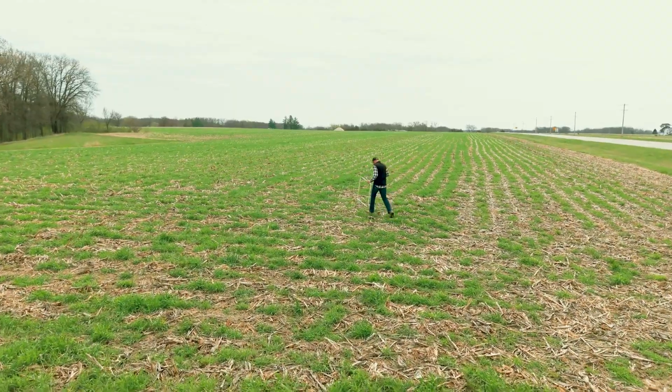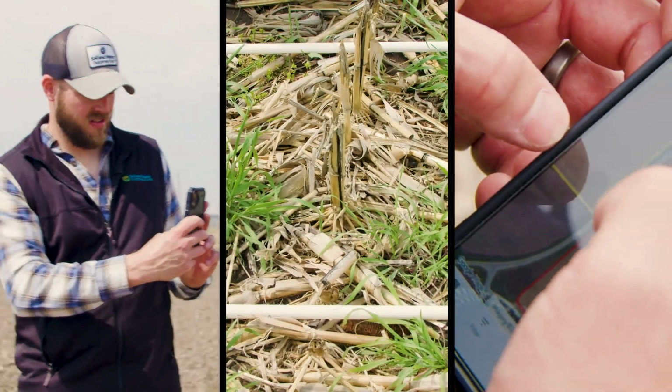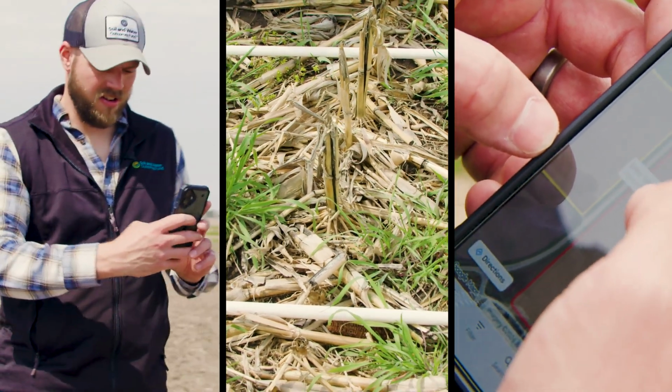So we conduct field visits once a year in the springtime. We step foot in every single field that we have enrolled with us to verify that the practices are all in compliance with what was contracted.